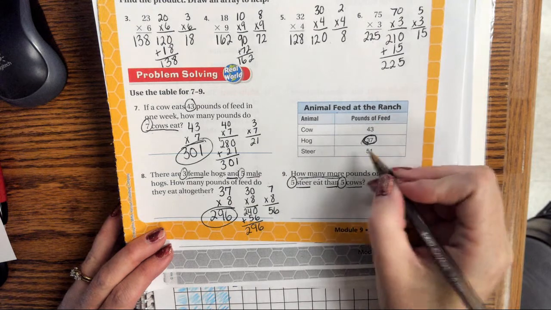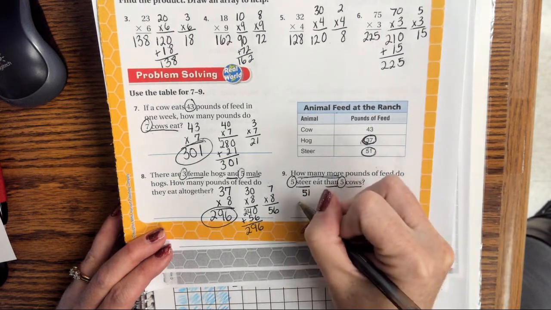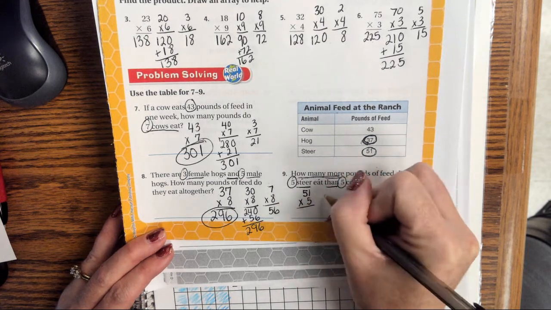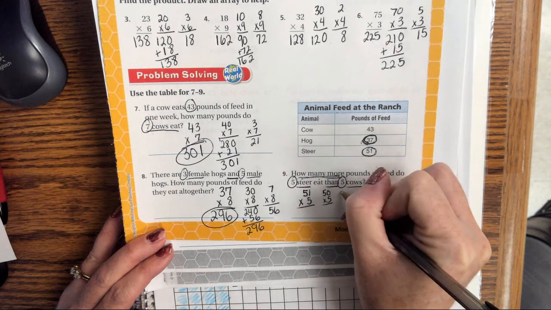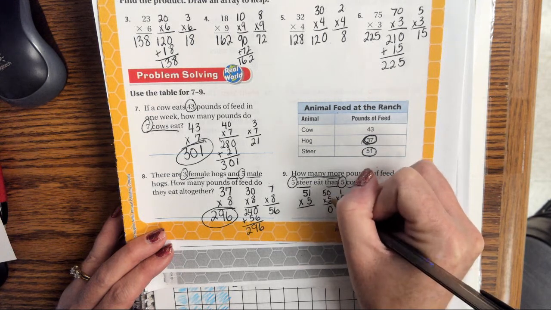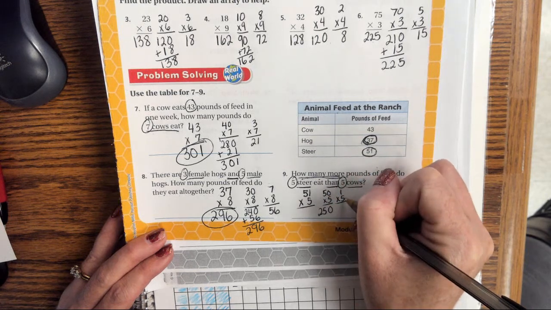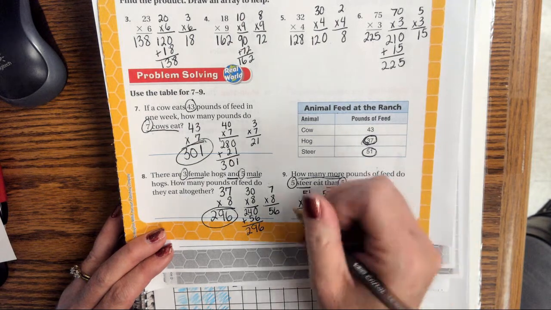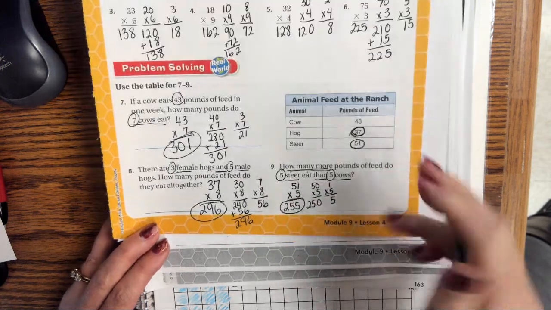So for steers, each one eats 51 pounds of food, so that's 51 times 5. So that's 51 times 5 is the same thing as 50 times 5 plus another 1 times 5. And 50 times 5, 5 times 0 is 0, and 5 times 5 is 25. And then 1 times 5 is 5, so 250 plus 5 would be 255. There's our number for the steers.